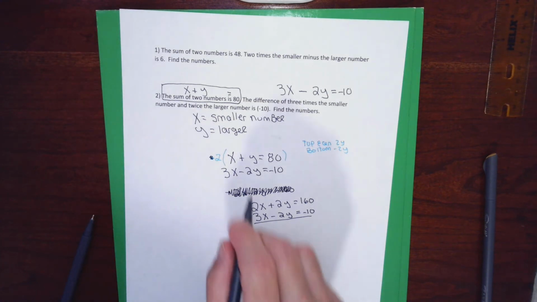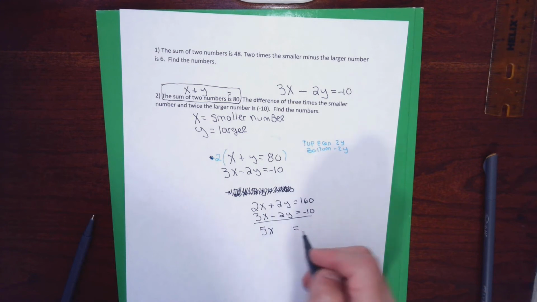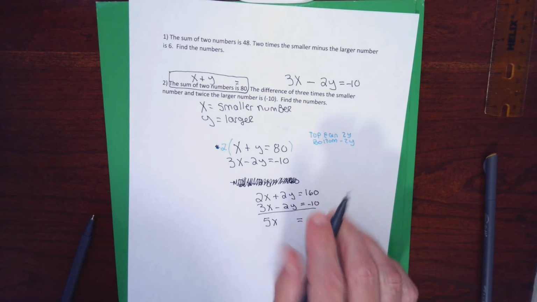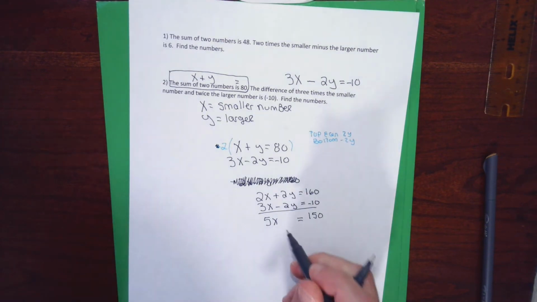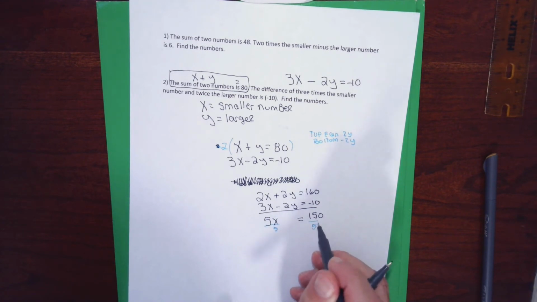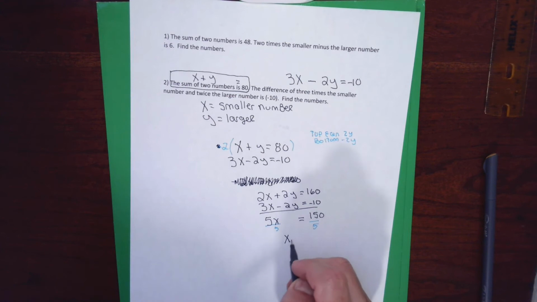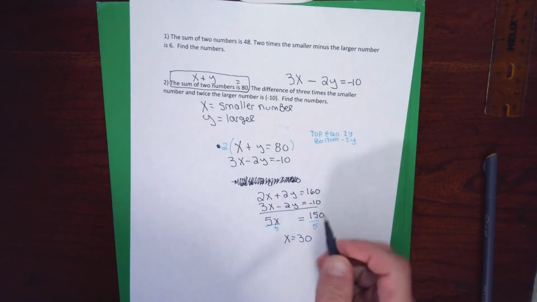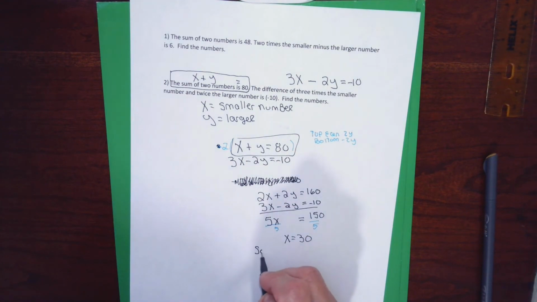Now I'm going to add the 2x and 3x and get 5x, cancel the 2y's, and on the right hand side the numbers have opposite signs, so I'm going to subtract and pick up a 150. And now I'm just going to divide by 5, divide by 5. That's going to give me x equals 30. That's the smaller number. And now I'm going to solve for y using the equation x plus y equal to 80.